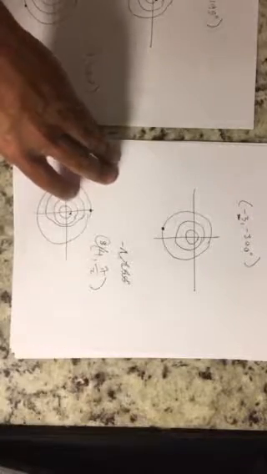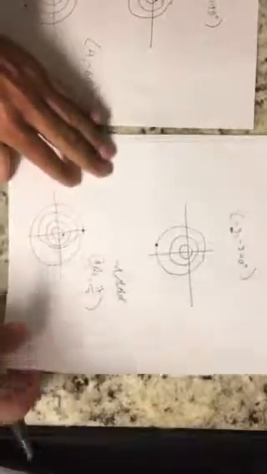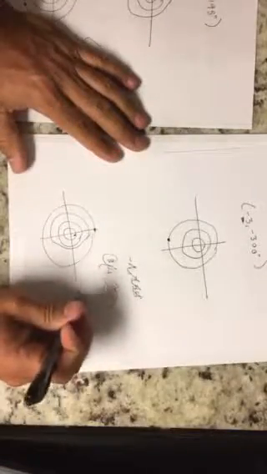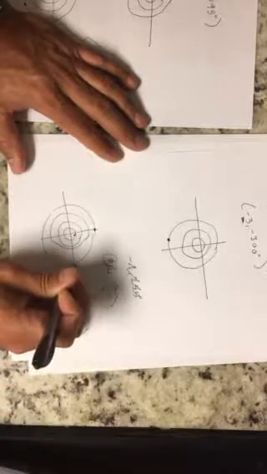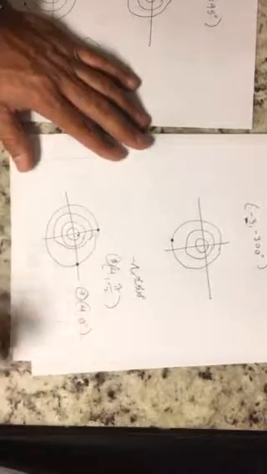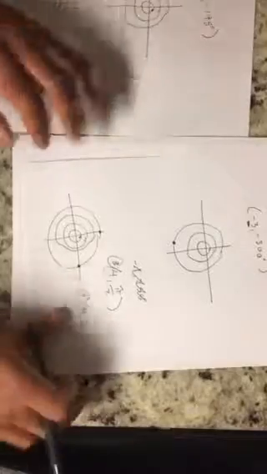Number 9, (4, 0 degrees). Too easy. Right there at 0 degrees and on the 4th ring. Okay, so those ones are fairly simple.